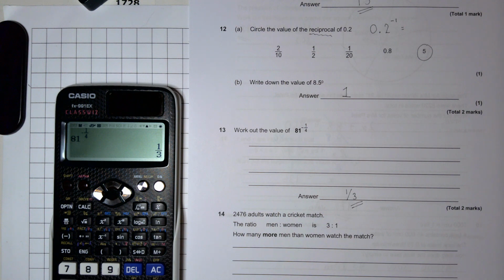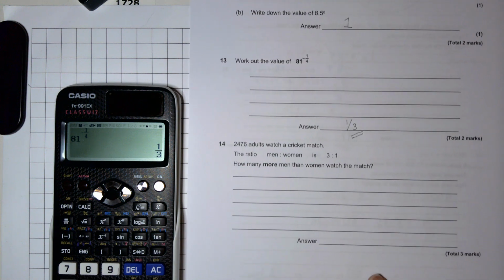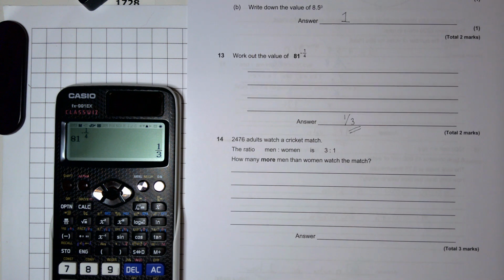Okay, good. Question 14. They tell us that 2,476 adults watch a cricket match. The ratio of men to women is 3 to 1. How many more men than women watch the match? This has 3 marks to it, and it's one of those questions that has, again, different ways of doing it. Whichever way you do it, just make sure you get the same answer as I do at the end.